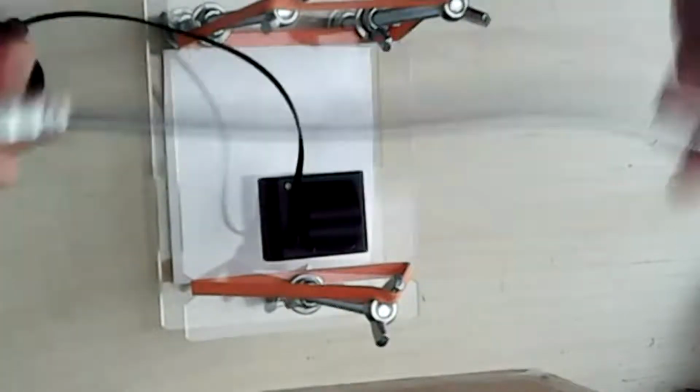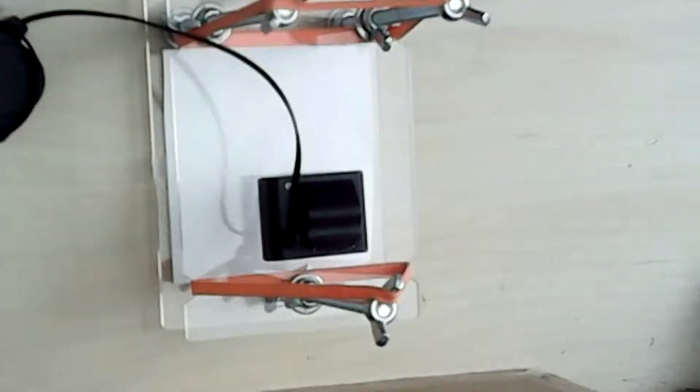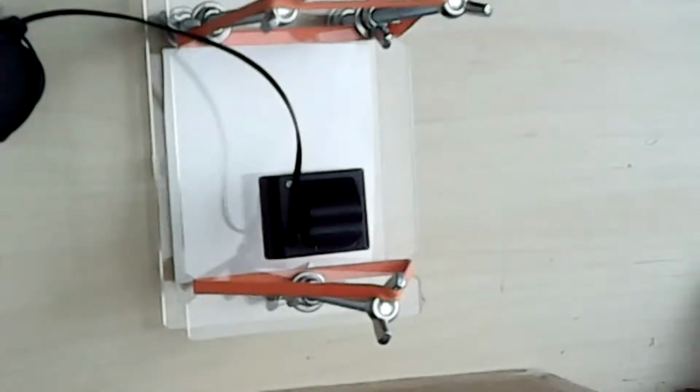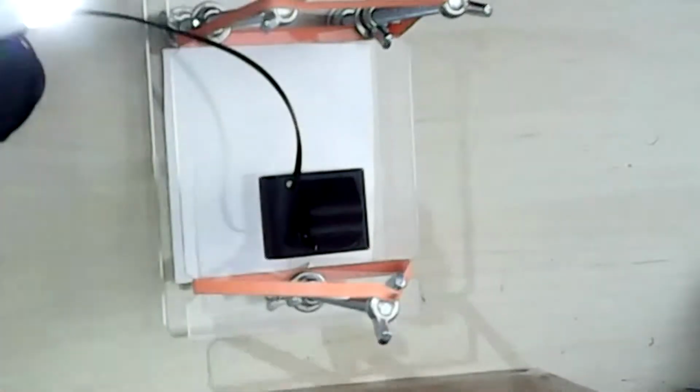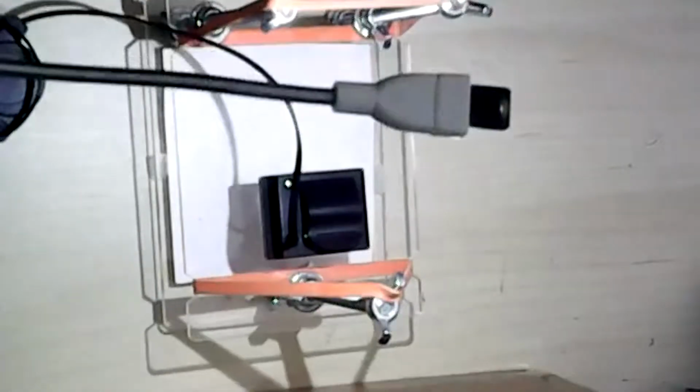That's pretty much it. A couple other things to note is that you will have this light, and the way you activate this light: I just have a battery pack here, and you can plug this into your laptop or any source of power with the USB. All you do is tap the top and it'll light up.